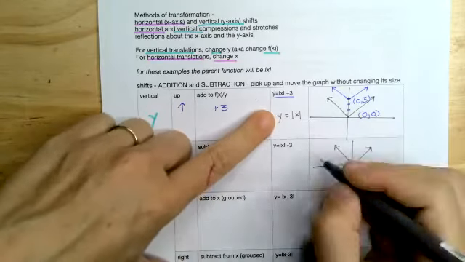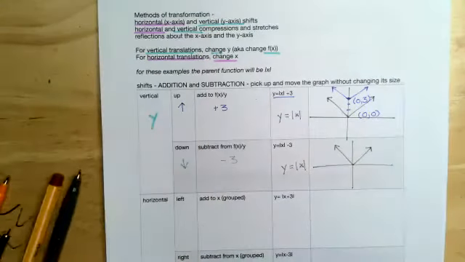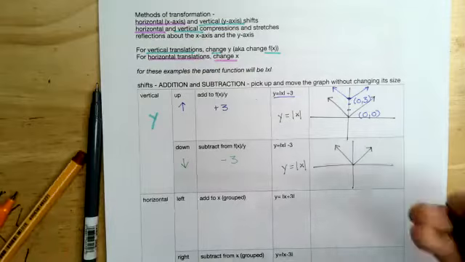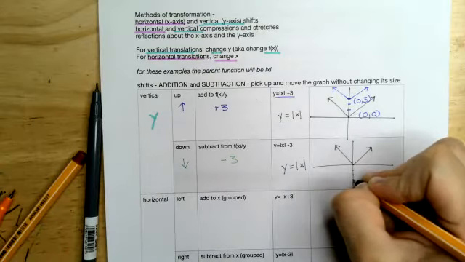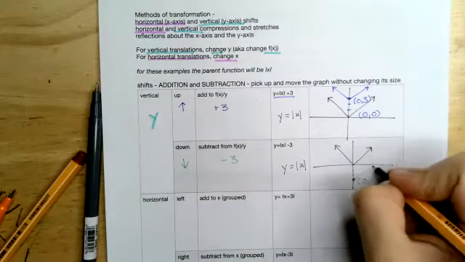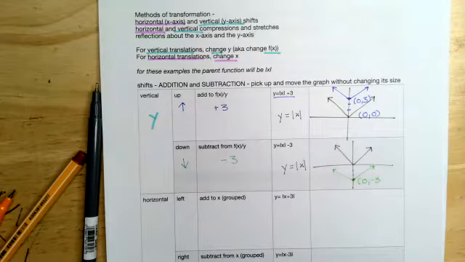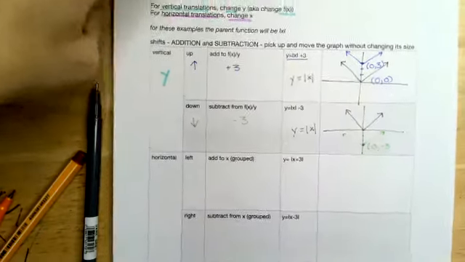That's just y equals the absolute value of x. Now I'm going to subtract 3. Instead of 0, 0, I'm going to have 0, -3. Looks the same. Didn't change the size. Didn't change the direction. I just moved it.